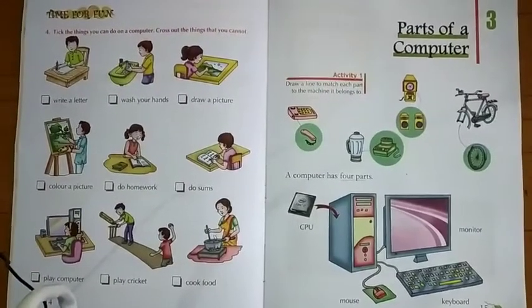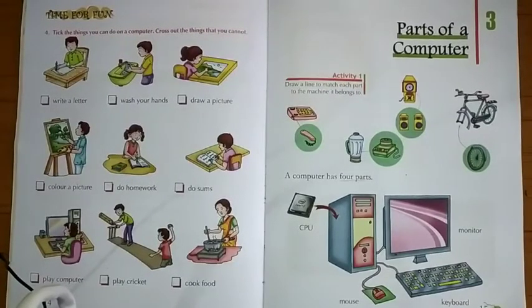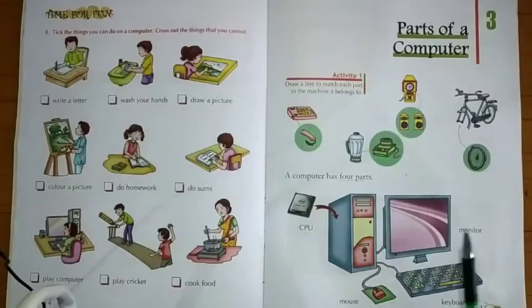I am Neelutpol Gogoi. Today we are going to study a lesson from your book New Infotech. Lesson number 3, Parts of a Computer. So today we are going to learn about the parts of a computer. We have in this lesson some activities. The first activity is draw a line to match each part to the machine it belongs to.